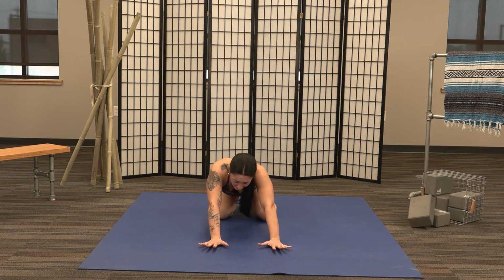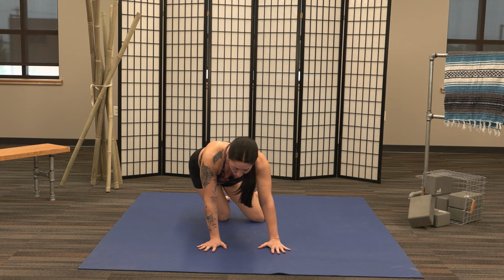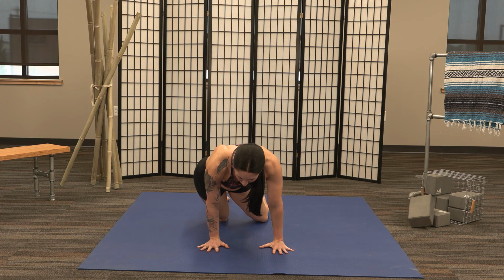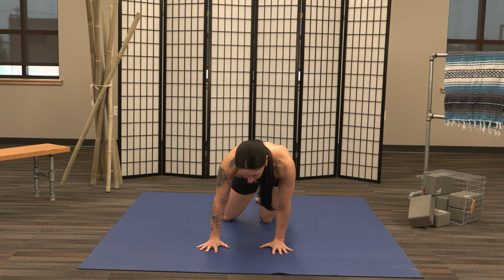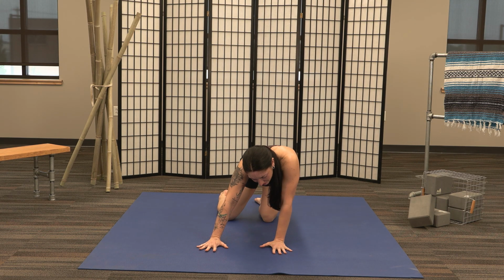Now, if you need to, you can find a place that needs a little extra love and rock into that if you need that. We're going to take about 3 more rounds of breath here. Just make sure as you're pressing forward, we're not pressing into the kneecaps. Press into the tops of the feet, and then press into the finger pads as well, so you're not putting too much weight into the wrist.